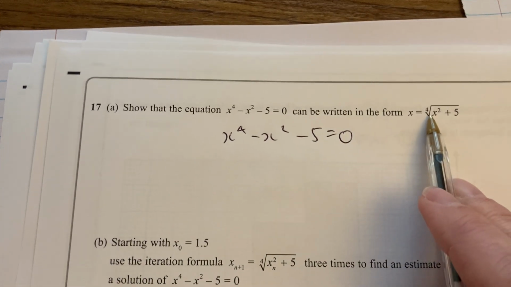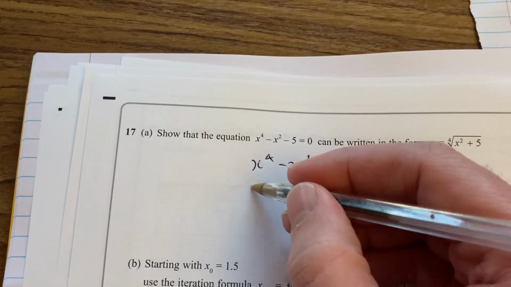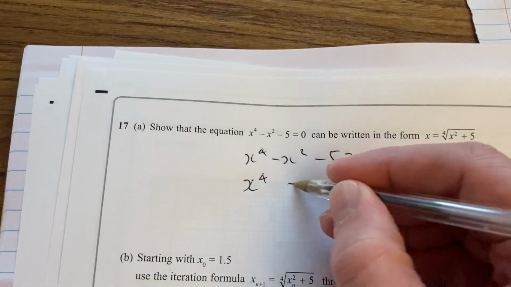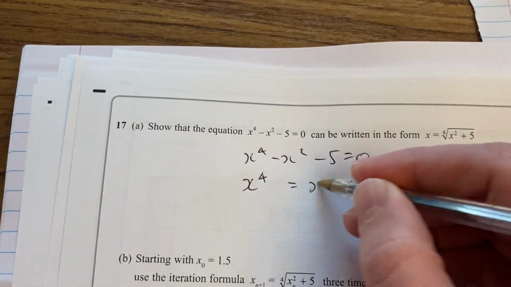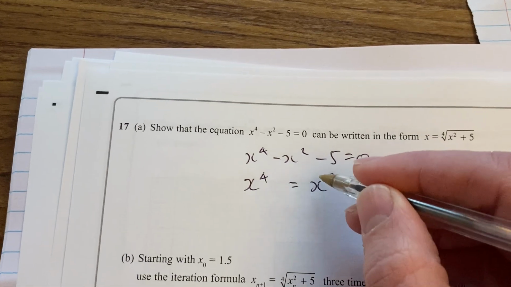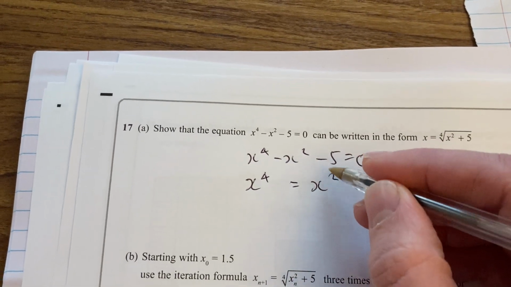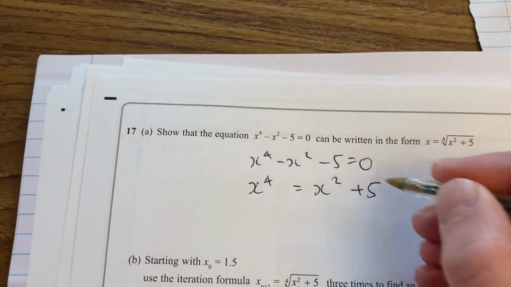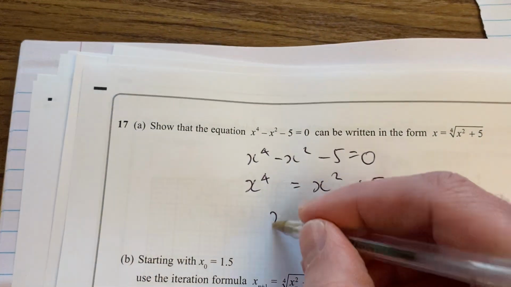Right, so I'm taking the fourth root. There's x to the 4 there, meaning when I rearrange this equation, I remove everything that's not x to the 4 to the side, minus x squared there, so I'm adding x squared on both sides, minus 5 there, so I'm adding 5 there, looking right, and then I take the fourth root.